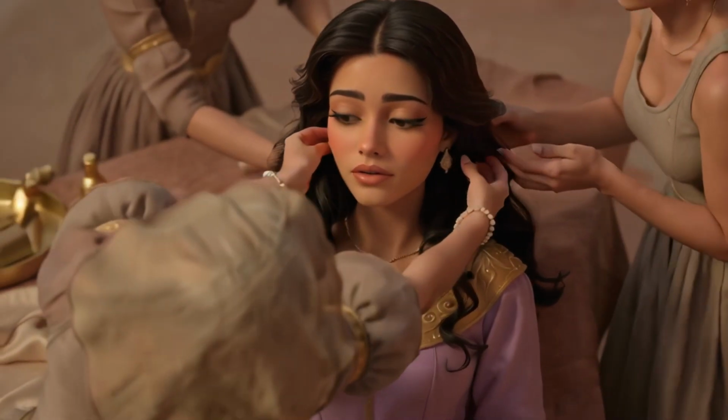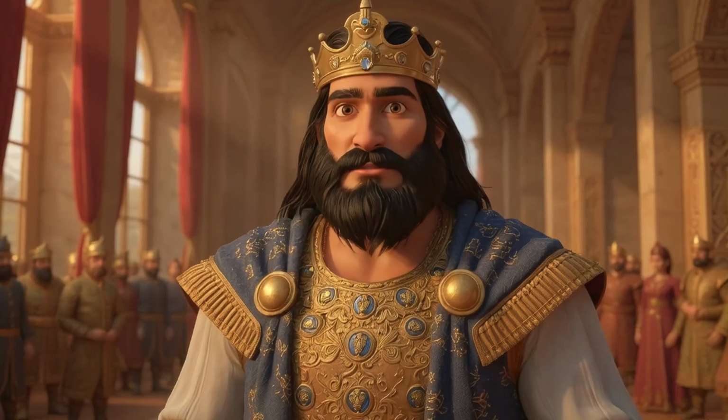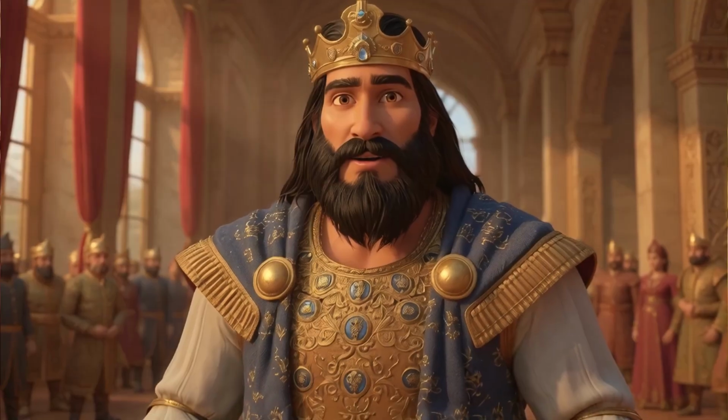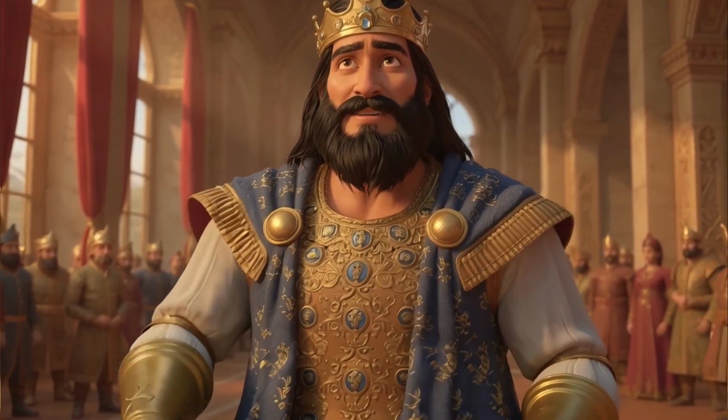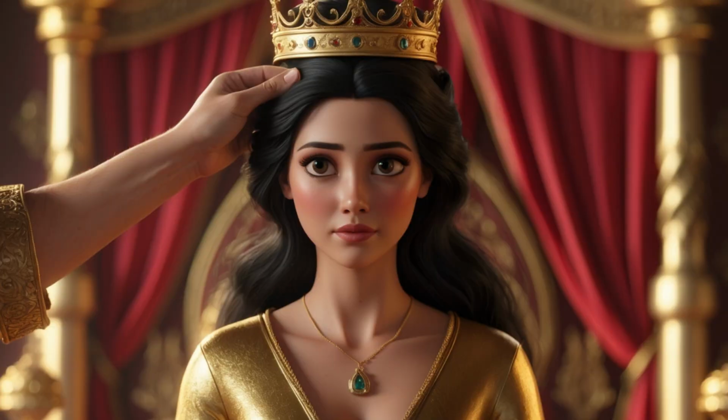For 12 months, Esther was prepared with oils, perfumes, and treatments. When her turn came to meet the king, she asked for nothing more than what was suggested by Haggai, the king's eunuch, who oversaw the women. And the king was captivated by her.